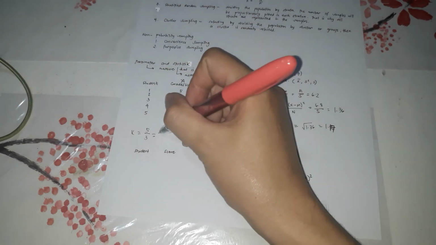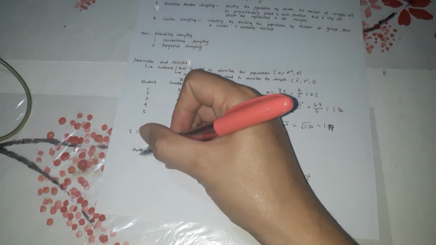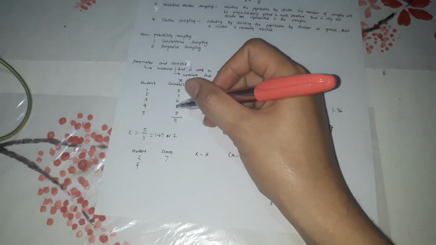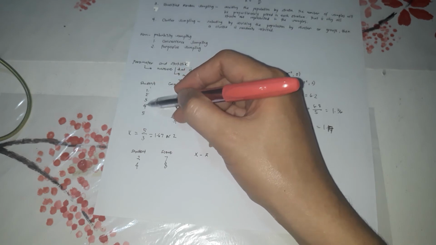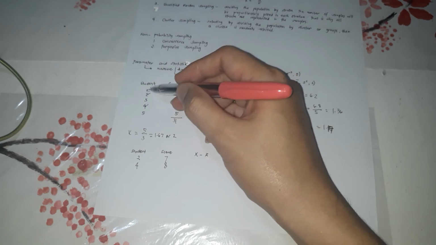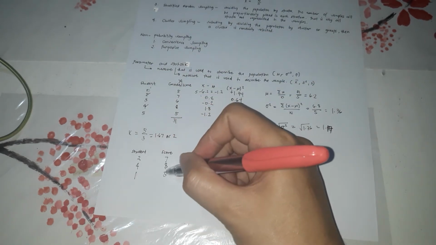So 5 divided by 3 is 1.67 or 2. So student 2, kukunin natin ang score na 7. Then si student 4 naman, which is 8. Ang score ni 4 is 8. Then si student 1, the score is 5.